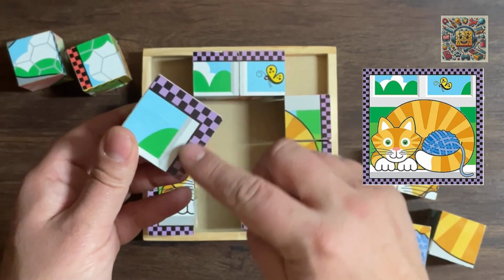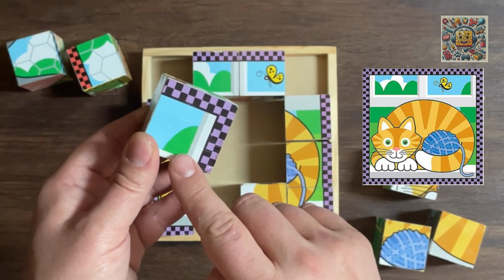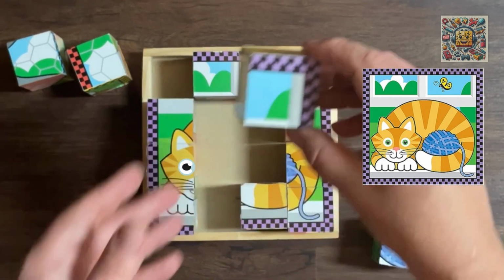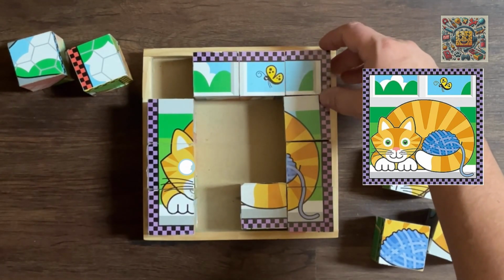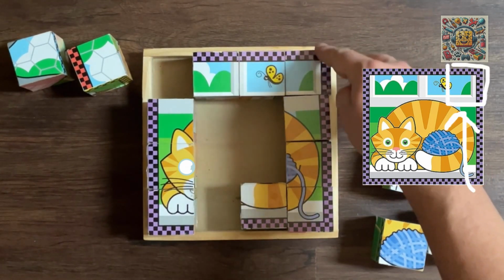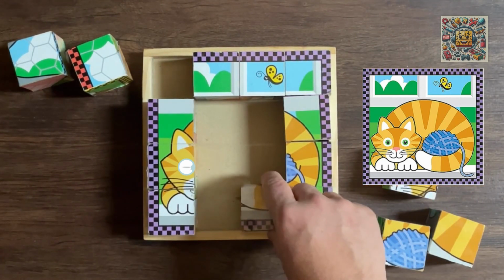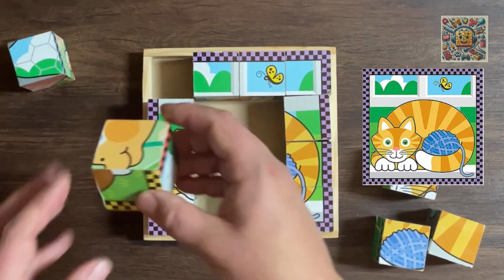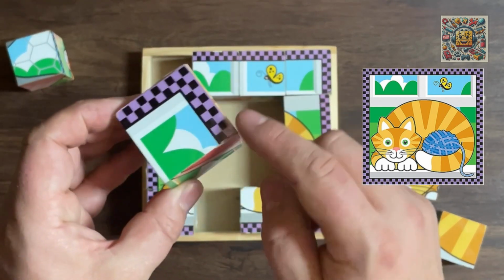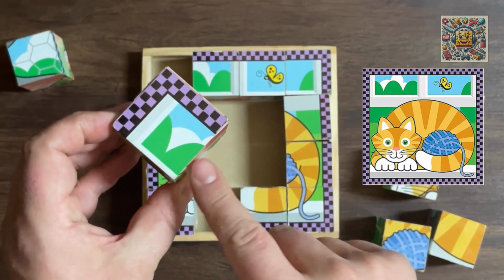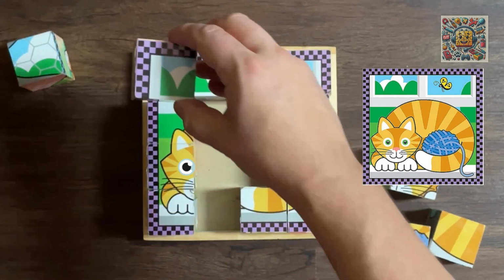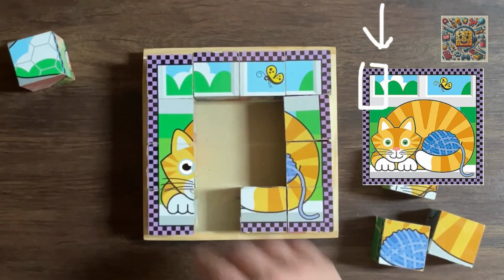Here is another corner strip with a window frame. This belongs to the top right corner. Perfect. We now have the right side complete. Let's get the next one. Another corner, frame and bushes. There is only one corner left, the top left one.